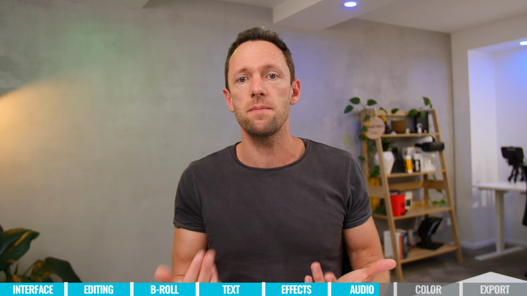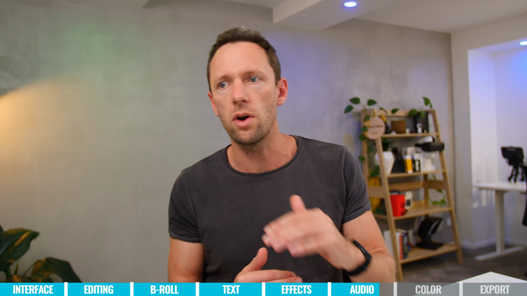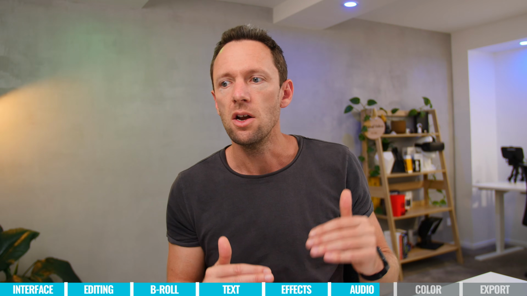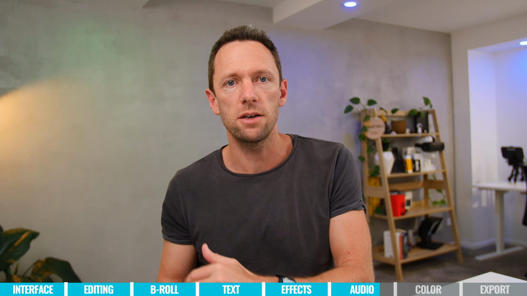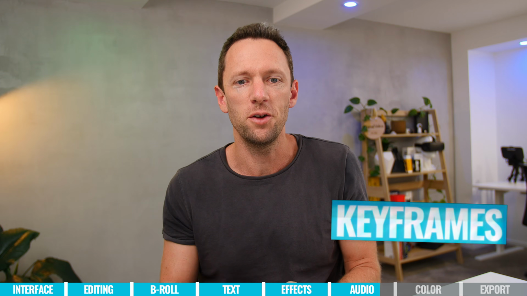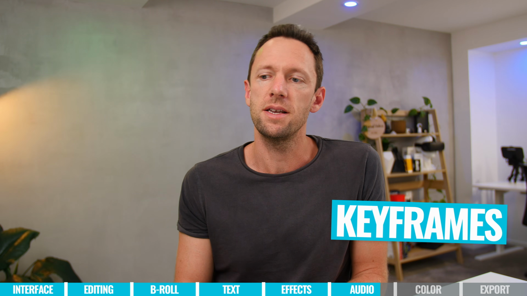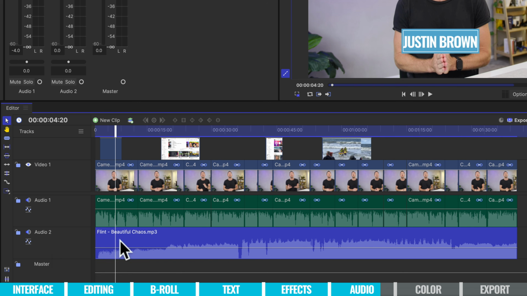Now, for those of you that want to get a little bit more advanced with this, and maybe there's some areas of your music tracks or your audio that you want to have louder than others without needing to cut them into little chunks and adjust them all individually, we can use keyframes here. So we can see here on our audio track, we have this little button here, which is to enable keyframes or track or clip envelopes as they call it here.